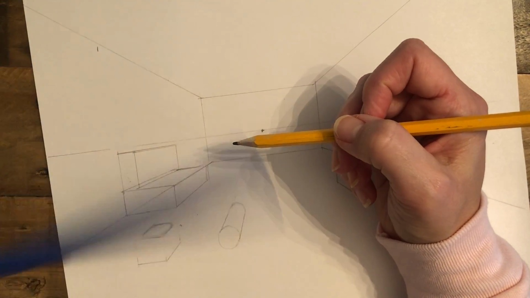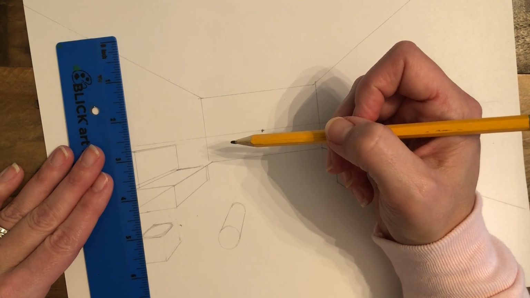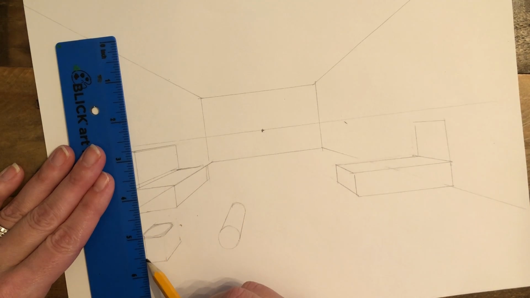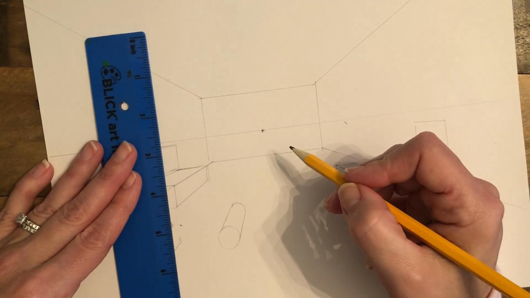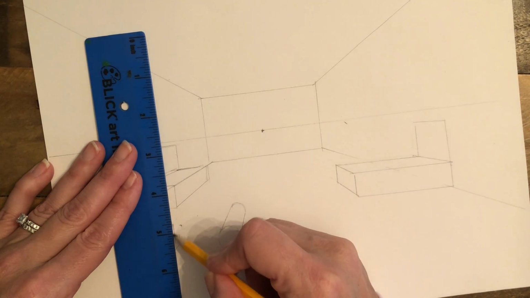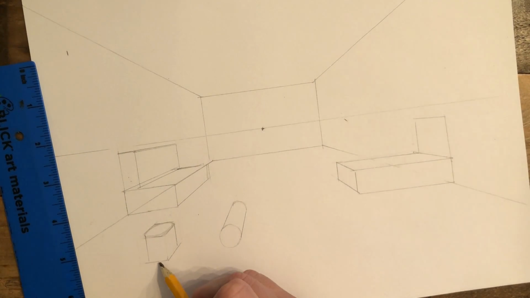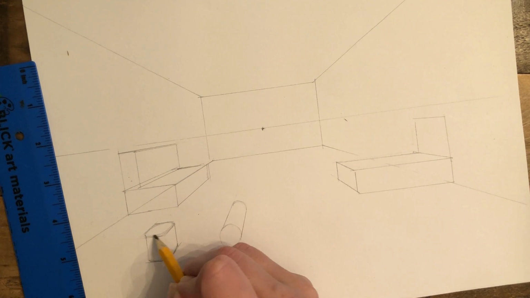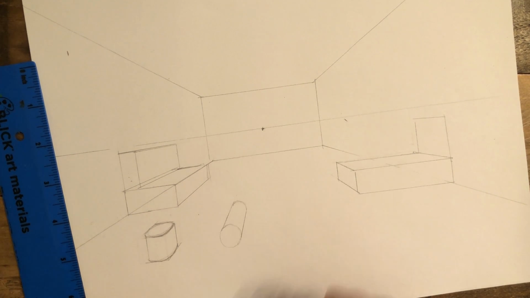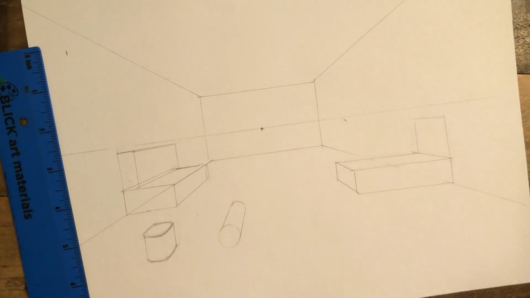And then again, take your ruler and pull it out all the way to the end of the top of that oval. I'm going to pull down. That would be the side of that cylinder. And then I'm going to do it on the other side. Okay. And then I'm going to just kind of follow the direction of the bottom of this cube to create the bottom of the cylinder. And that's what a cylinder would look like in perspective at that point.